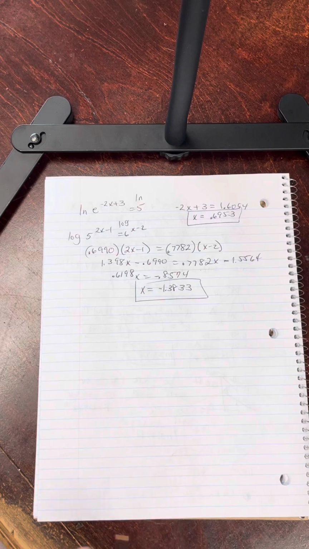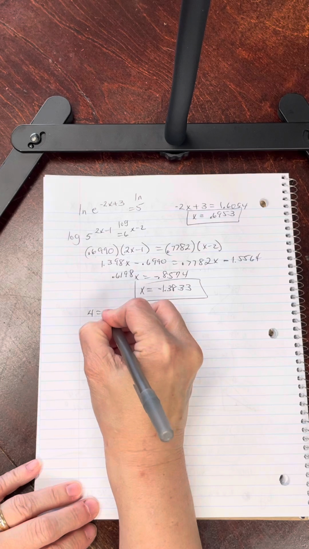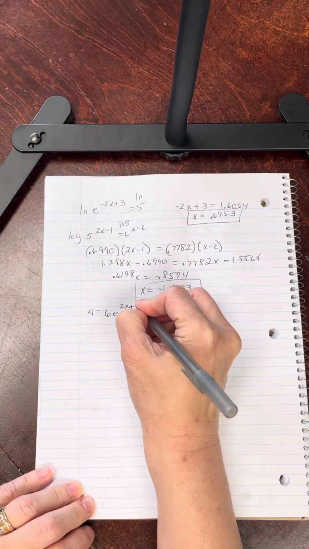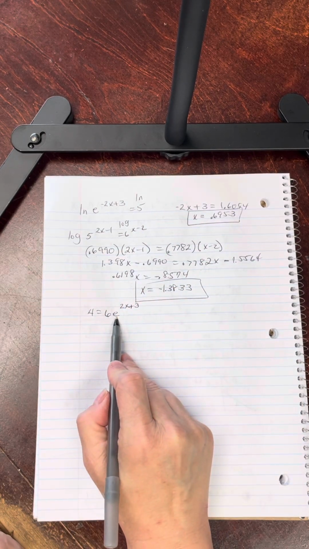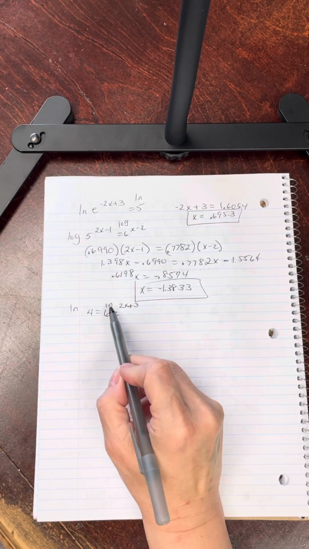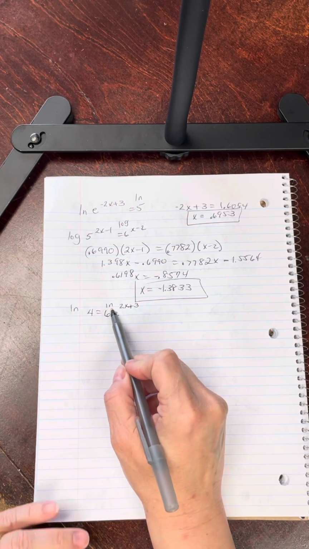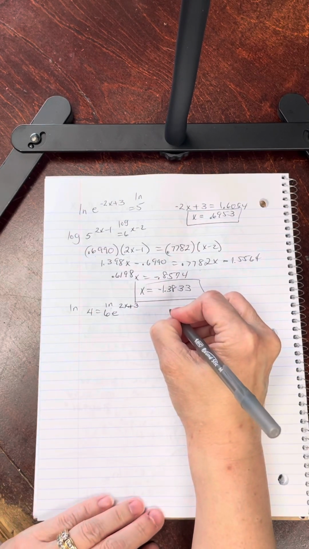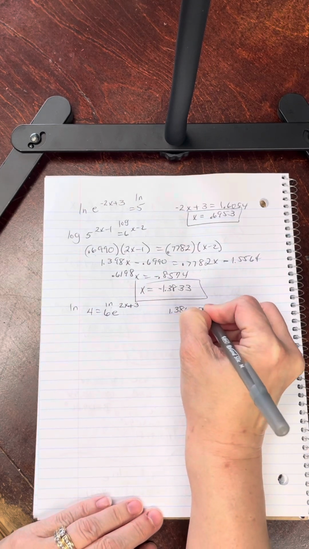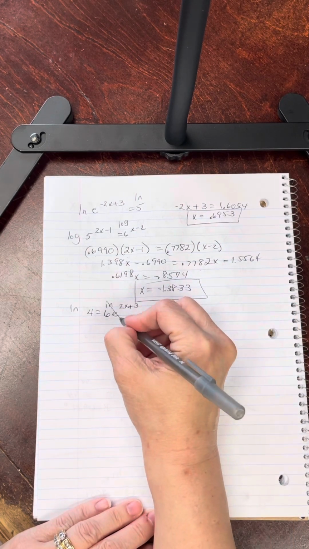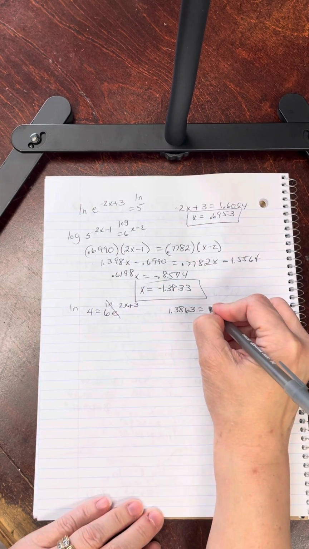You do not have to carry it to 4 decimal places. The last example says to solve 4 equals 6e to the 2x plus 3. Now, because this one has an e in it, I am going to natural log both sides. And when I do that, remember that a 6 multiplying with a natural log makes it multiply with the other part of the exponent. So natural log of 4 is going to be 1.3863 equals, and then that decimal from the natural log with the e is going to cancel off.